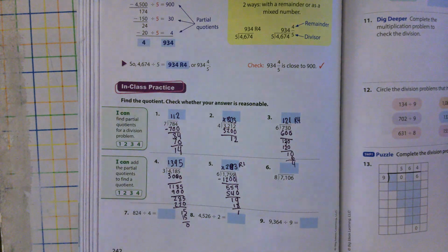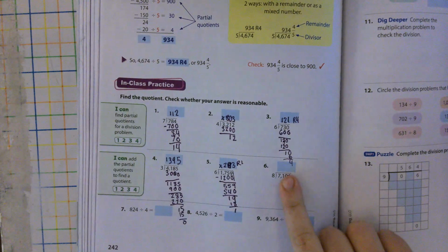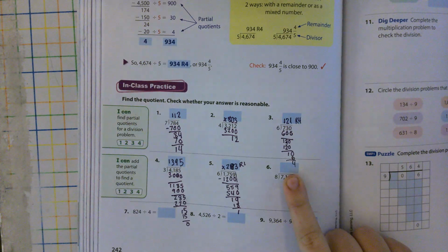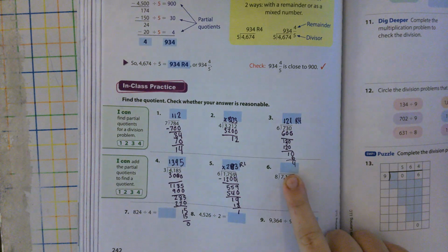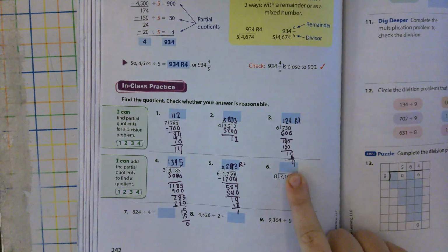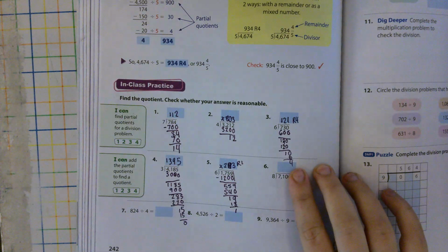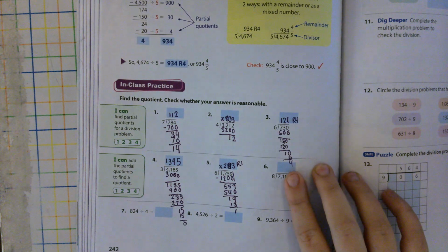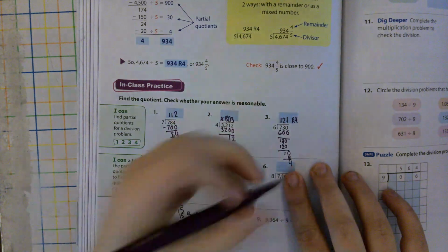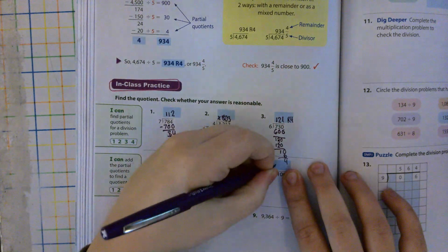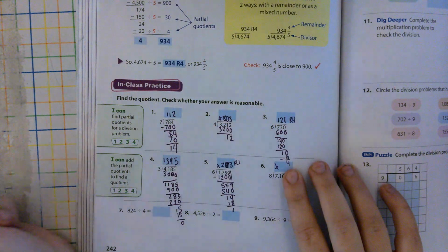Okay, so number 6. Can 8 fit into 7? No, 8 is bigger than 7. Guys, how many times can 8 fit into 71 though? I see 2 hands up. Brinley. 8 times, you're so smart. I love that for you, Slay Queen. Yeah. Okay, so 8 cannot fit into 7.